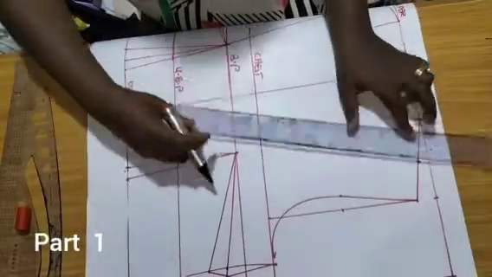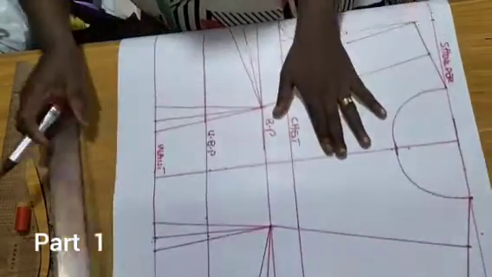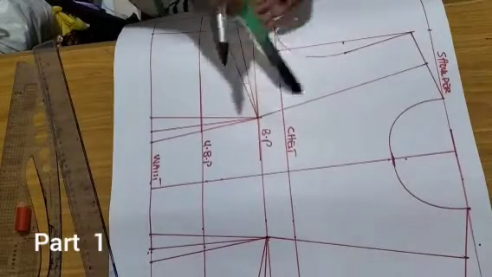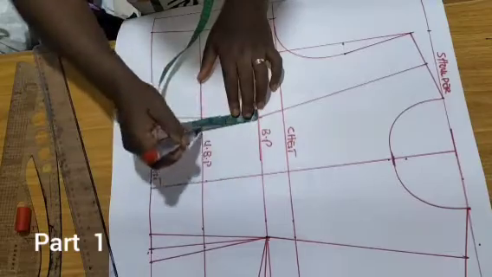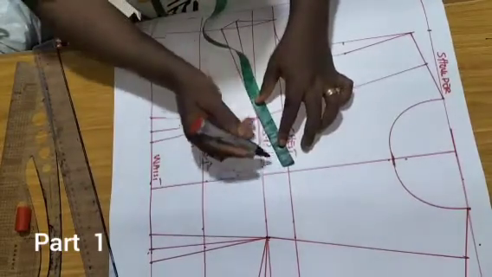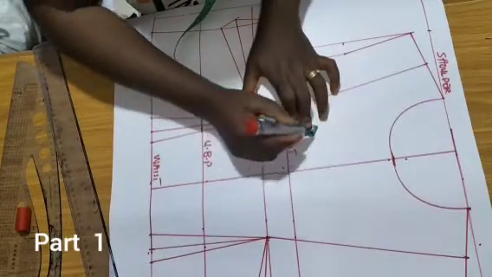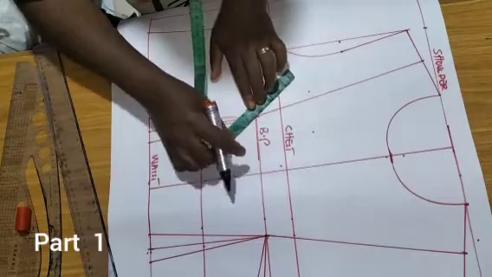So whatever I do on the right side of the pattern, I'm going to do it on the left side of the pattern. So I'll be moving my bust radius, the difference between bust point and under bust. As you see me place my tape, I'll be moving it all around like this, like this.